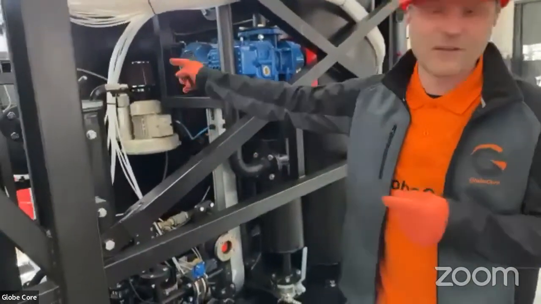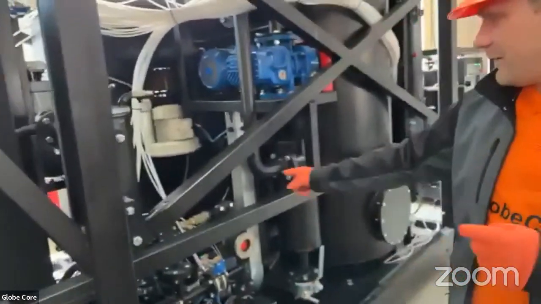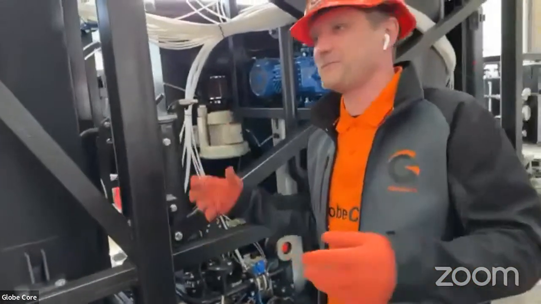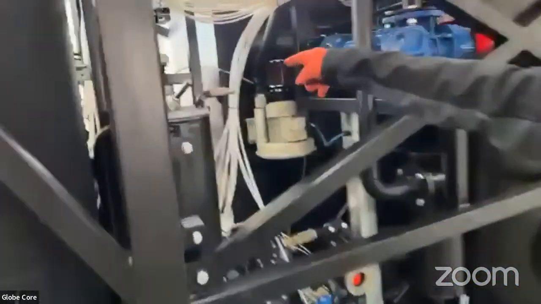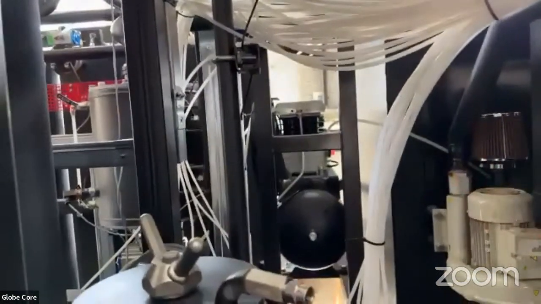Sorry. This is the compressor, and I told you the valves are controlled by the pneumatic, and we have a compressor for it.